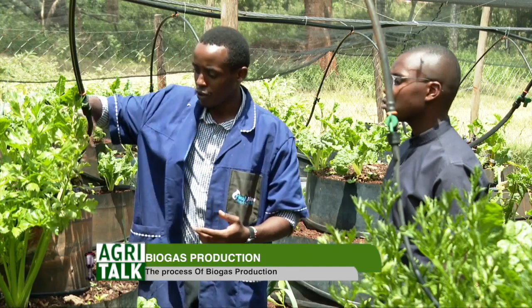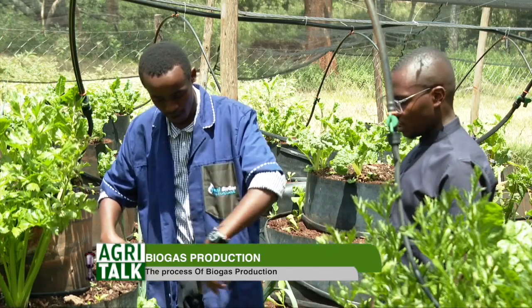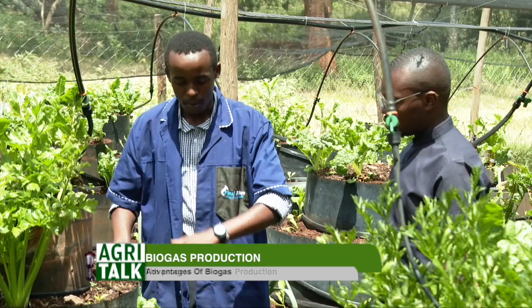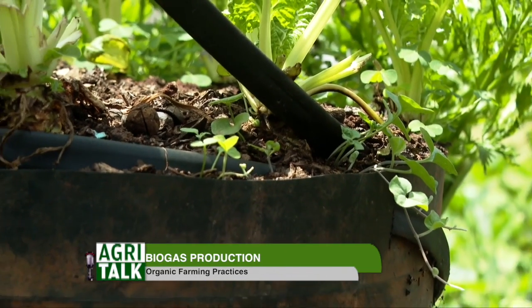So the liquid fertilizer, since it's liquid, just flows directly through the drip system. All right. Even without the drip, using vertical gardens, it's very easy to water. You just come with a jerrycan, go around, and you're done watering. When it comes to weeding, you just weed the plants while standing. You're just farming while standing.